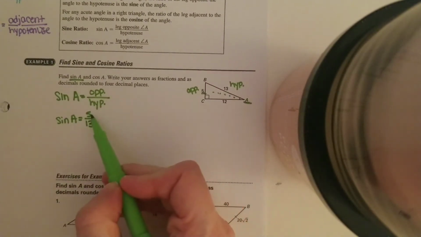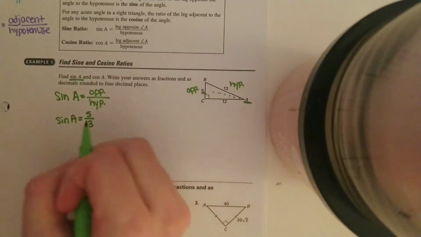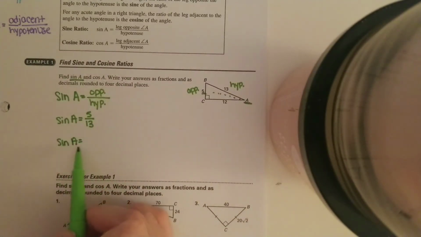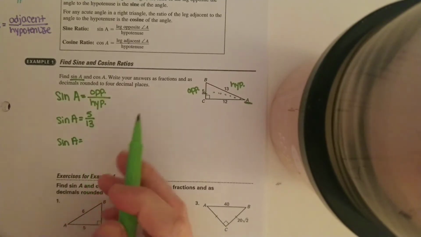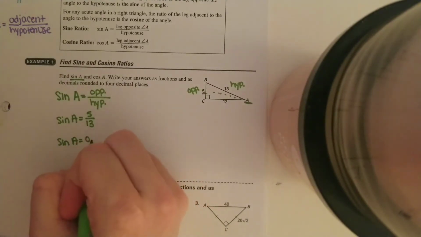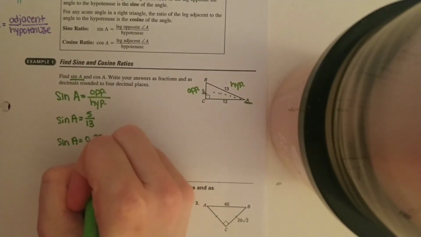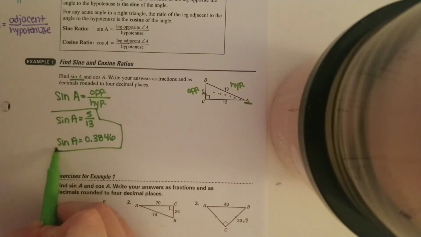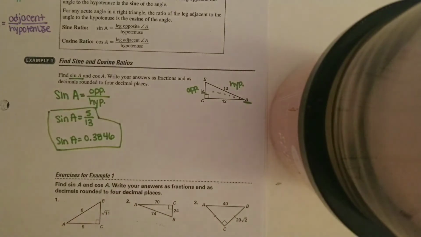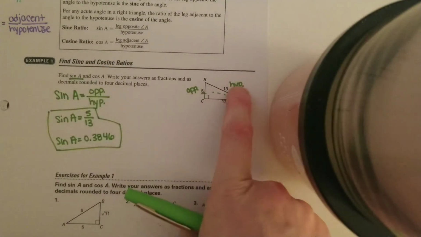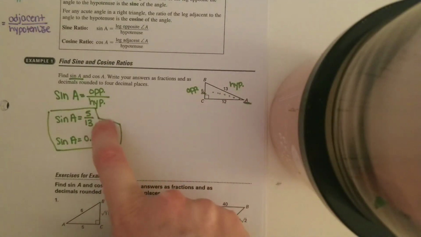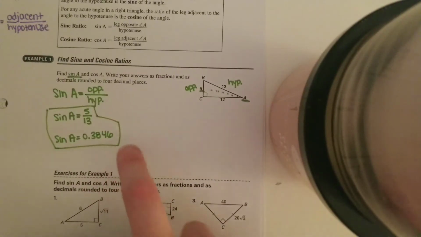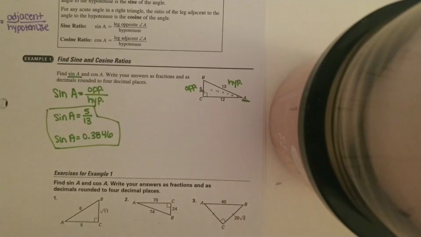And if you type in 5 divided by 13 in your calculator, you get 0.3846. And that is the answer for sine A. You just find the opposite and hypotenuse, put them in the fraction, and then you just divide the two numbers to get your decimal answer. So that's sine of A.